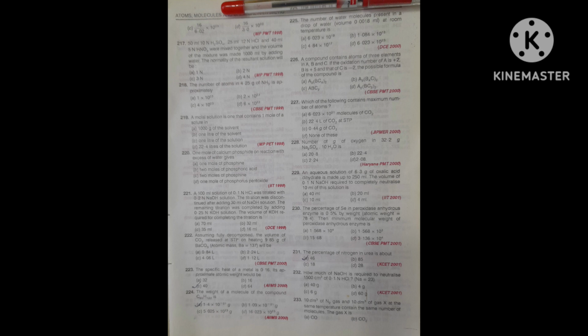Because 1000 cc means 0.1 N, that is 3.65 gram. 1 N means 36.5, then 0.1 means 3.65 gram.